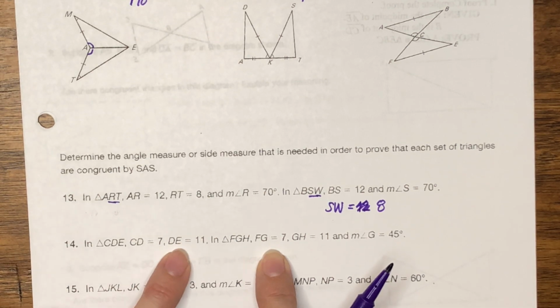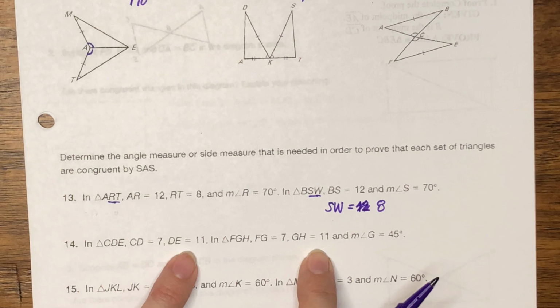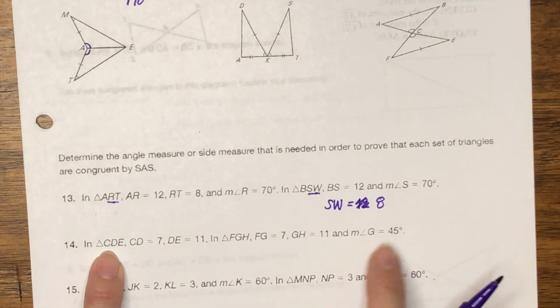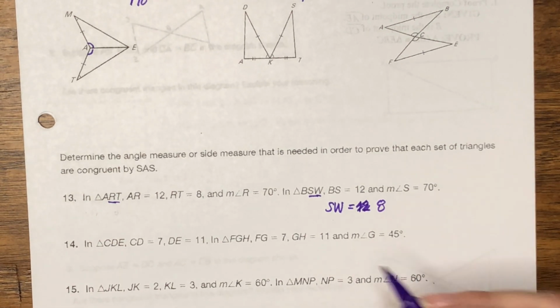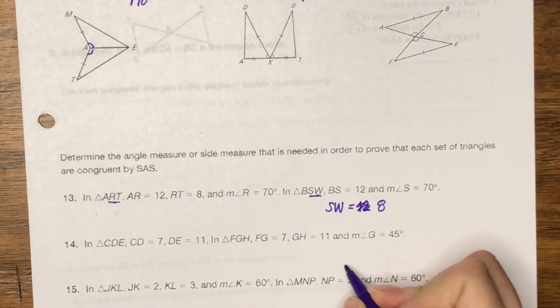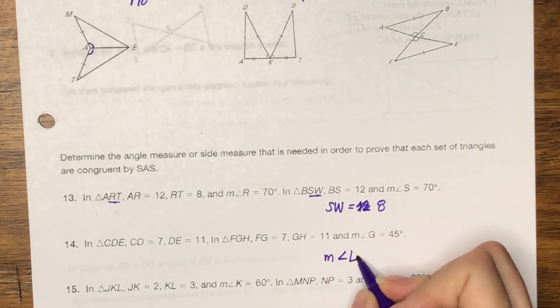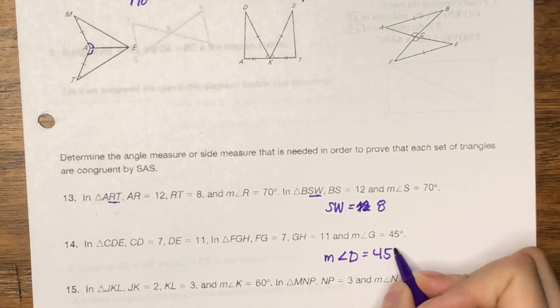And then the next side is DE, which is the same as 11. So we just need to show that the angle between them, angle D, is the same measure as angle G. So to make this true, we're going to say that the measure of angle D is 45 degrees.